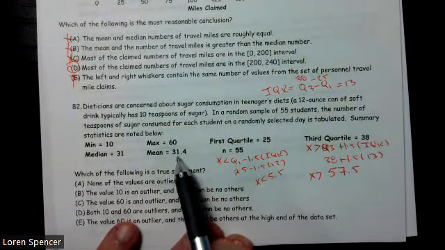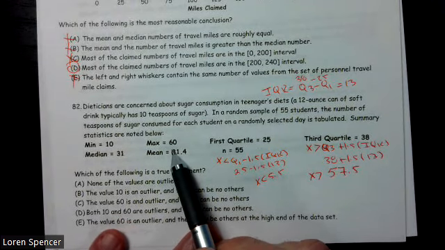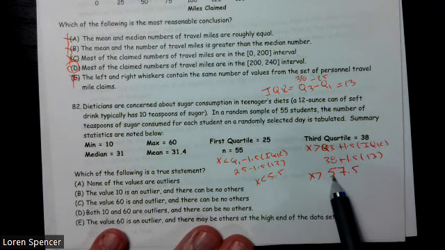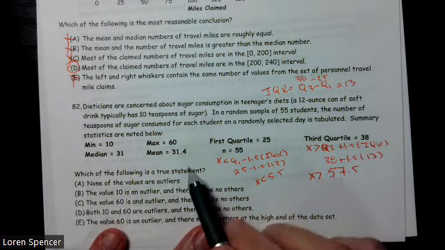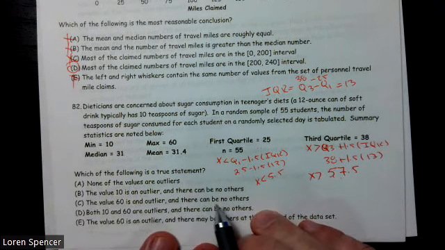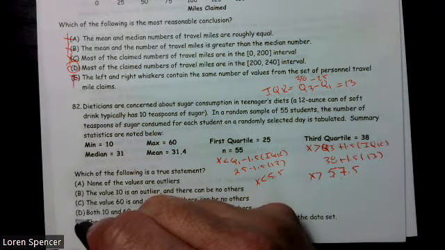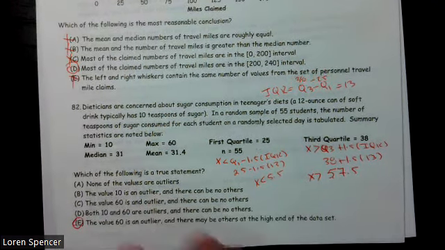In this case, we have a maximum value of 60. 60 is an outlier, and we could have a 58, a 59, or multiple 60s. So the value of 60 is an outlier, and there might be other outliers on the high side, but there are none on the low side. So our answer choice for 82 is E.